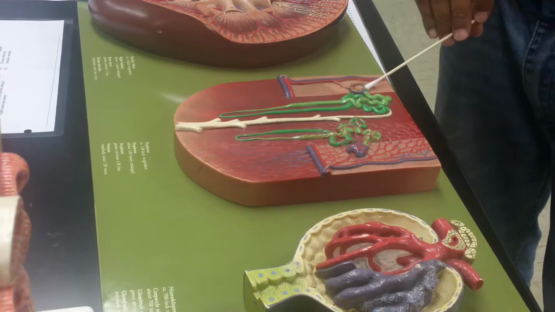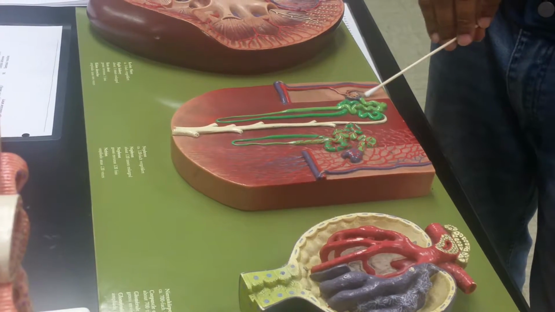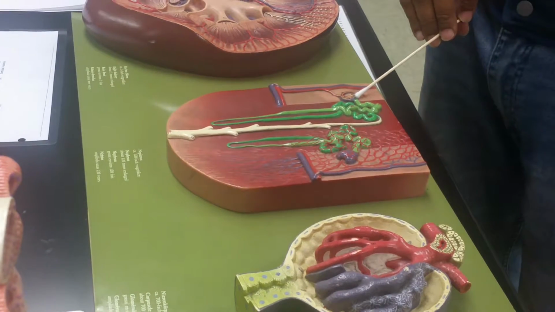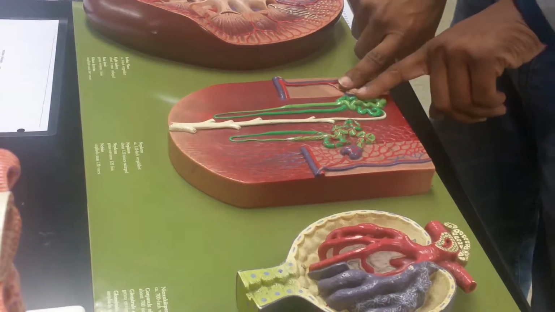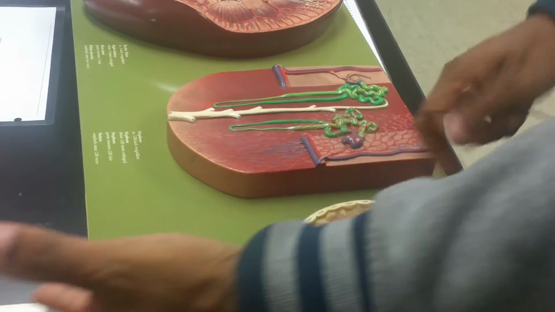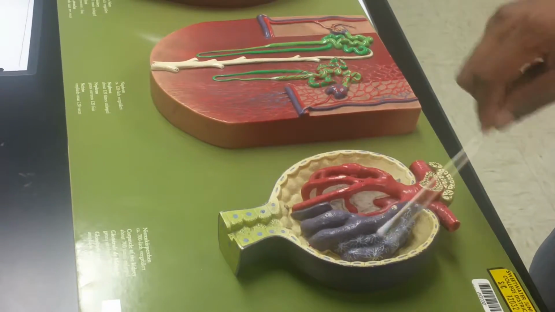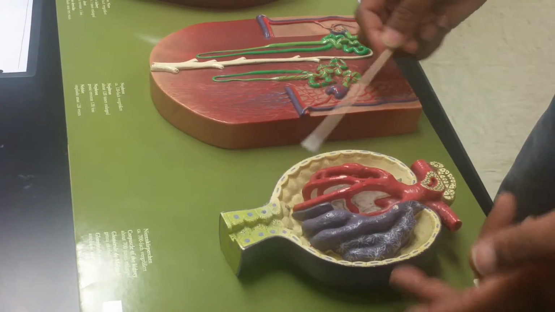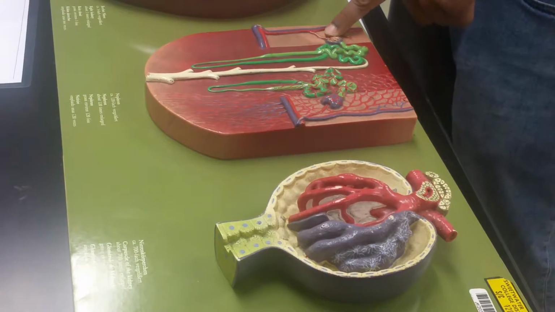You see the outside in purple, I guess that is the Bowman's capsule, and the inside in red is the glomerulus. This entire thing right here is blown up, and that's this piece. So the inside is the glomerulus, and the outside is the Bowman's capsule. So the very beginning of the nephron.